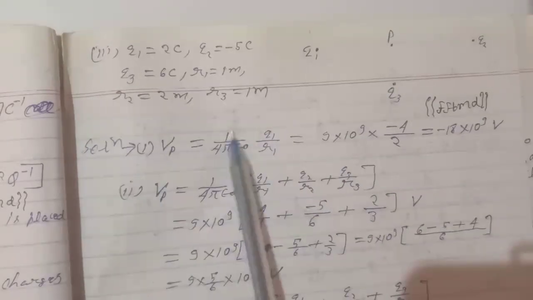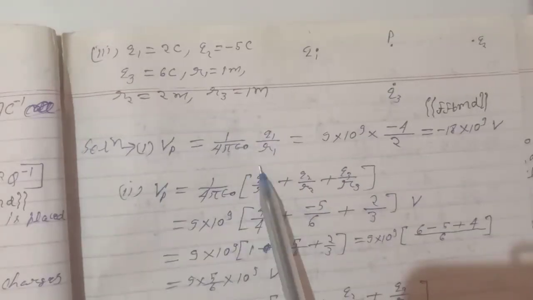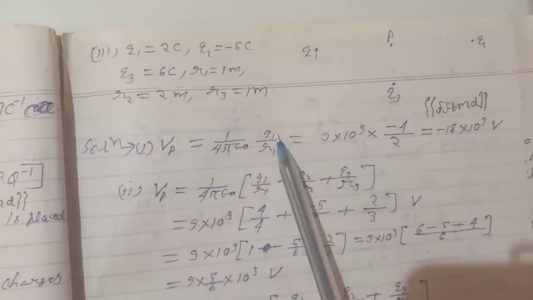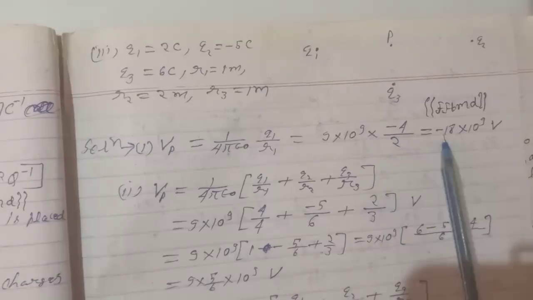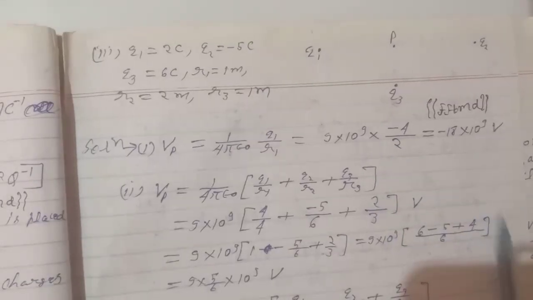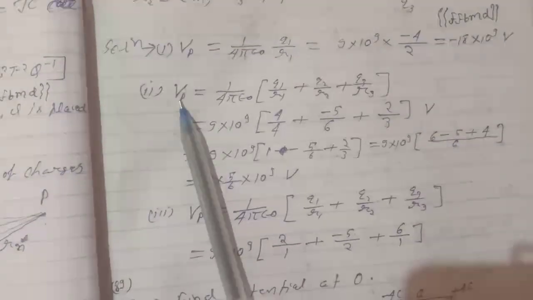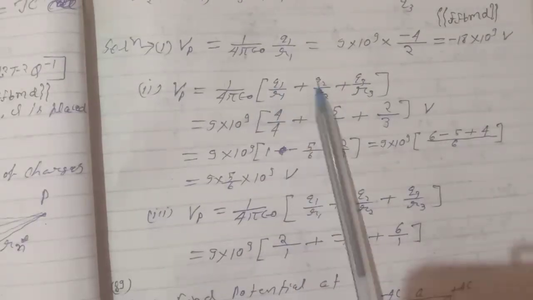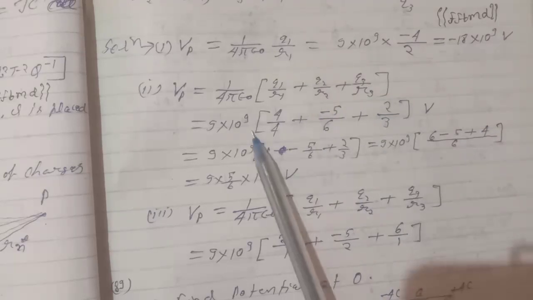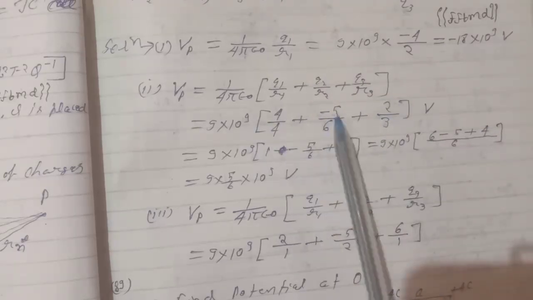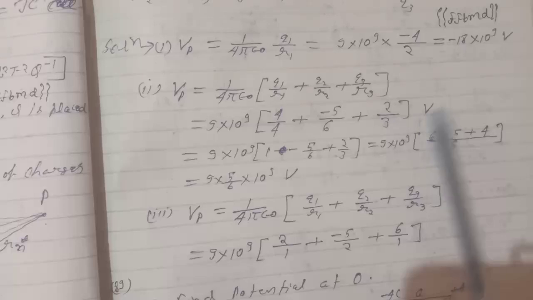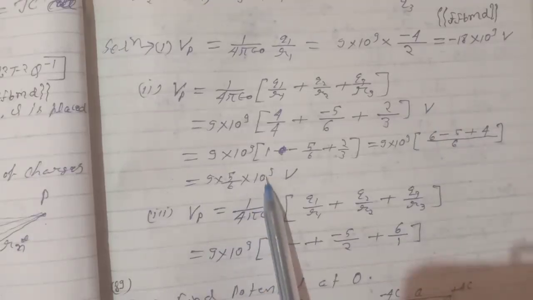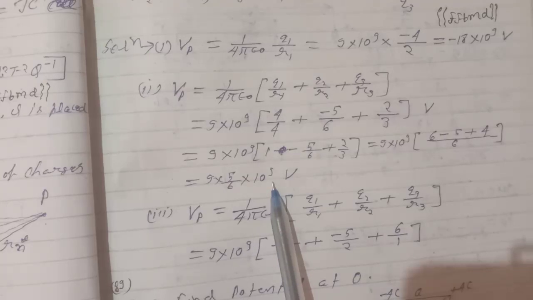So in the first, Vp will be 1 by 4 pi epsilon naught Q by R1, or 9 into 10 to the power 9, because this value is 9 into 10 to the power 9, and Q1 is given minus 4 by 2, or minus 18 into 10 to the power 9 volt. Similarly for the second, Vp will be 1 by 4 pi epsilon naught, taking common from all terms, Q1 by R1 plus Q2 by R2 plus Q3 by R3, under bracket 4 by 4 plus minus 5 by 6 plus 2 by 3, unit is volt. And solving this, we get 9 into 5 by 6 into 10 to the power 9 volt.